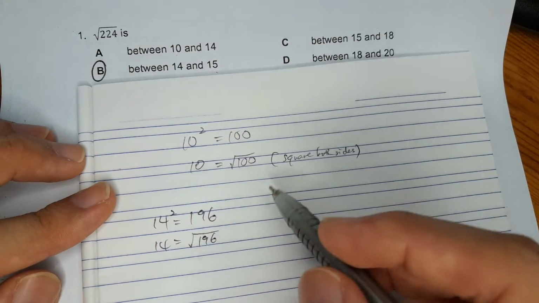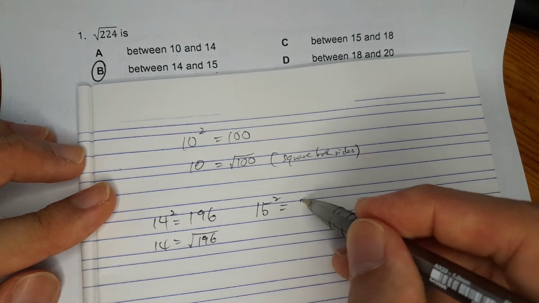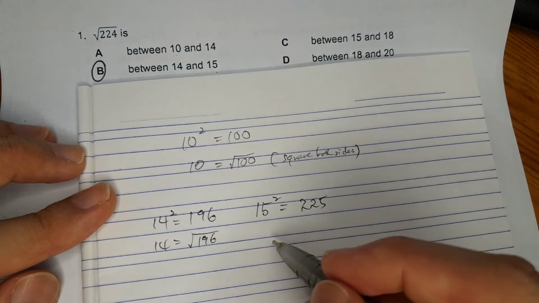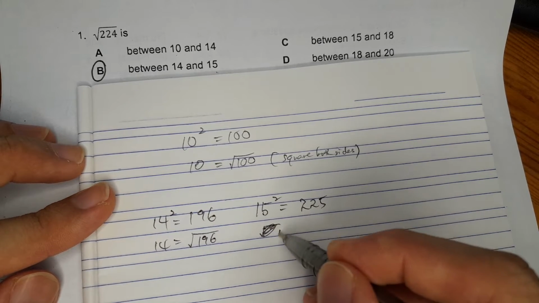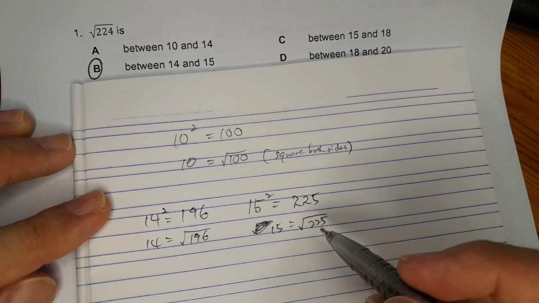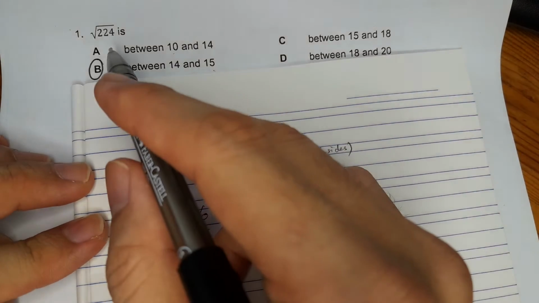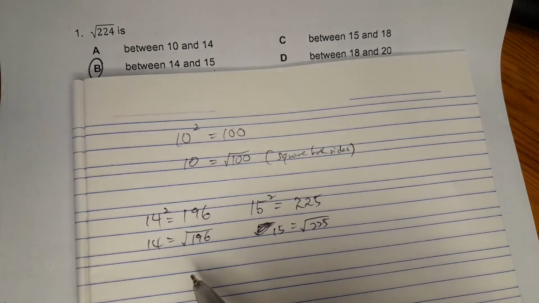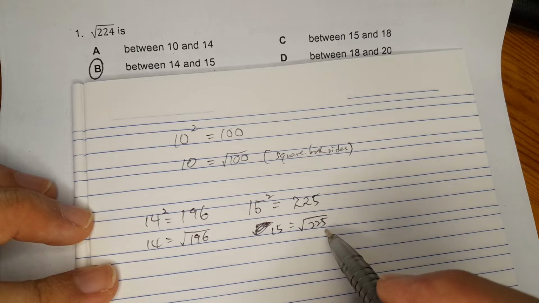So let's look at the third given number that we have here, 15 squared. If you calculate 15 squared, you will get 225. So we can say that the square root of 224 is in between the square root of 196 and the square root of 225, right?